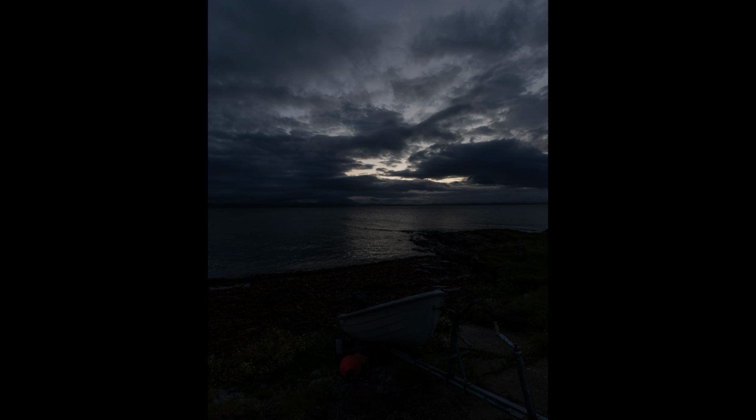If I shoot very dark, if I'm actually shooting in the dark, which I was on this particular photograph, I have options in camera to increase that exposure.